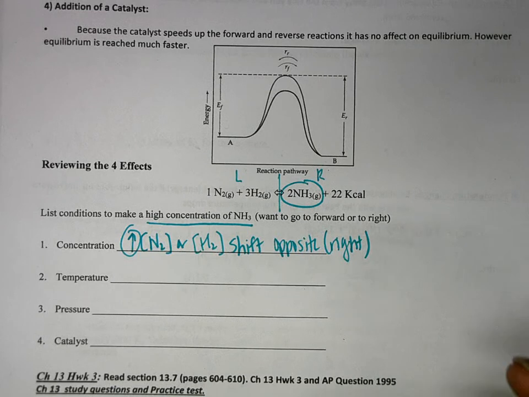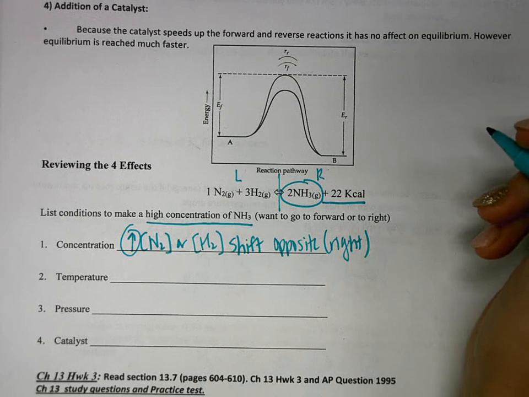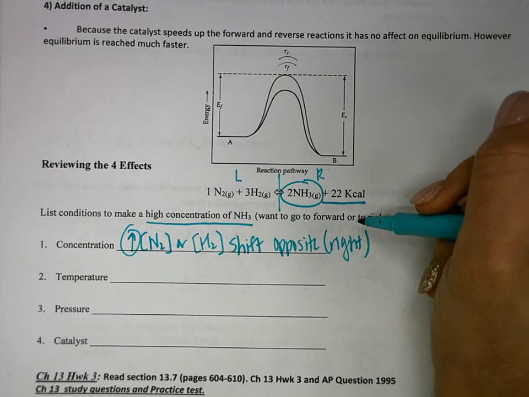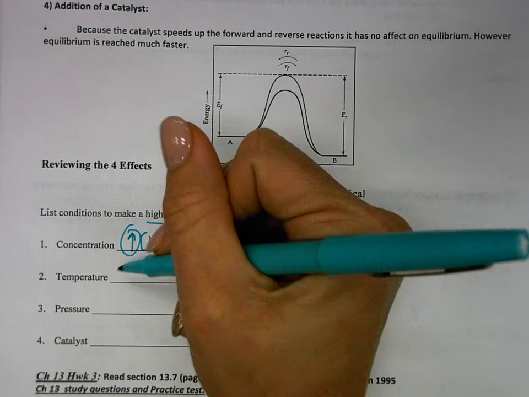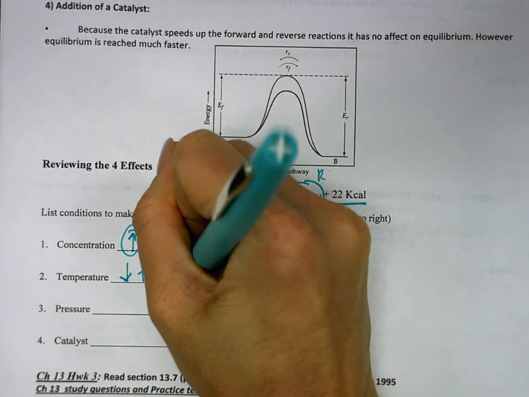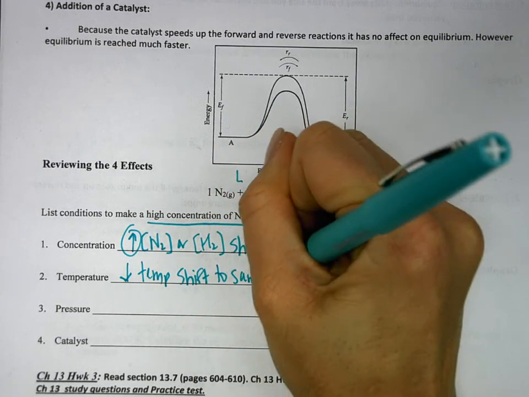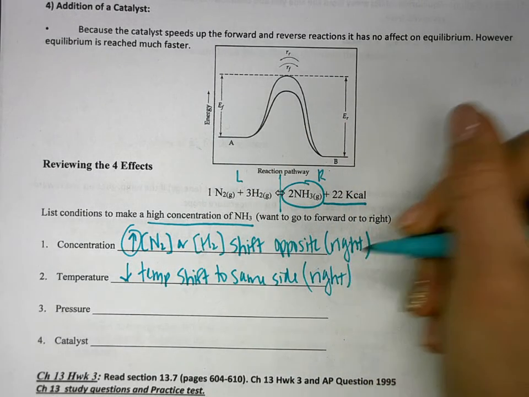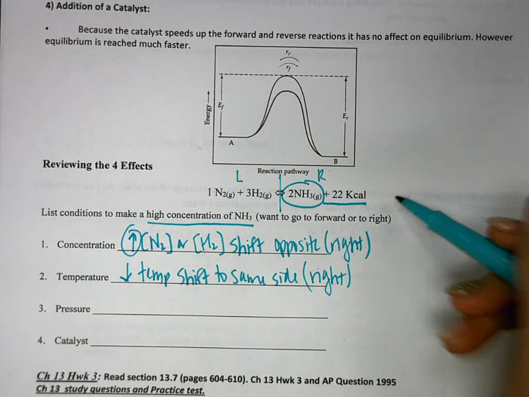All right, temperature. This one tells us our temperature is in the equation. It's on the product side. So what can we do to keep the shift to the right? If we increase temperature, it's going to shift to the opposite side, which would be left, which we don't want. So we're going to decrease the temperature, which would shift to the same side, the right side would stay right. So we'd want to decrease the temperature so it shifts back to the right.